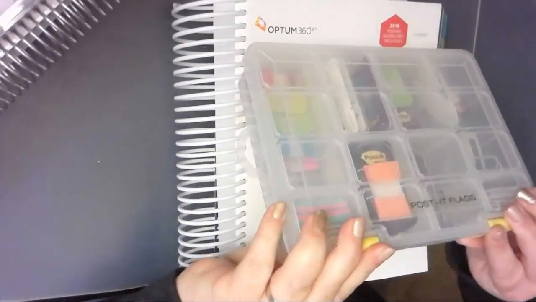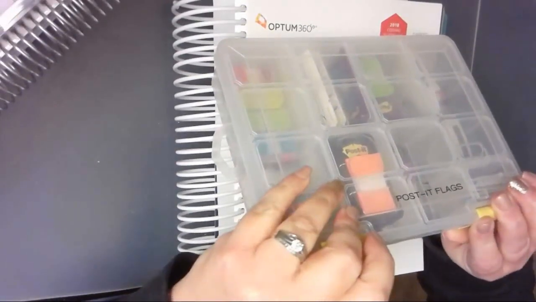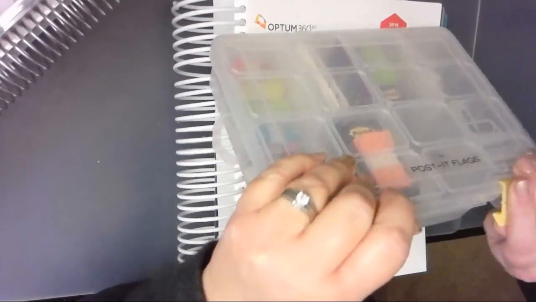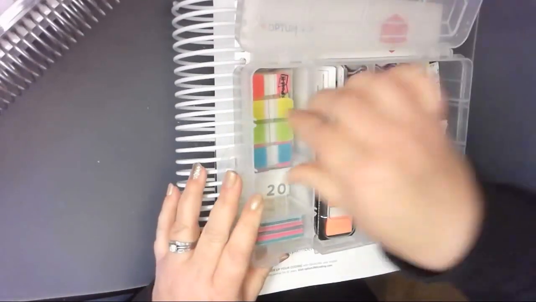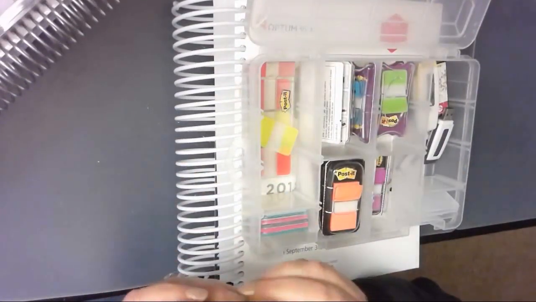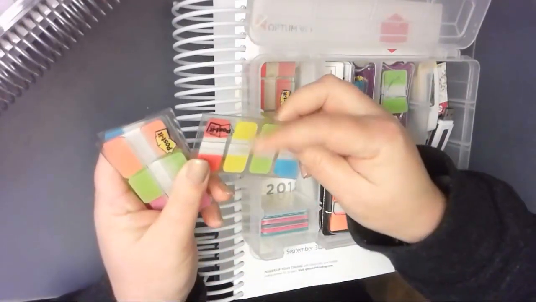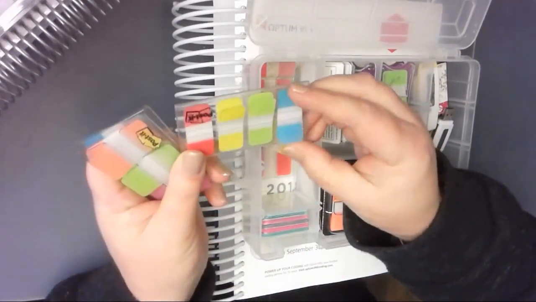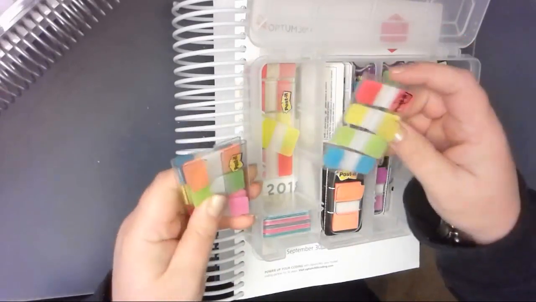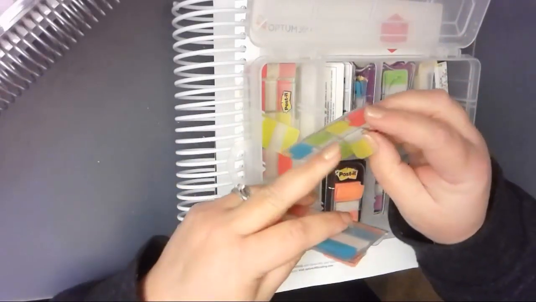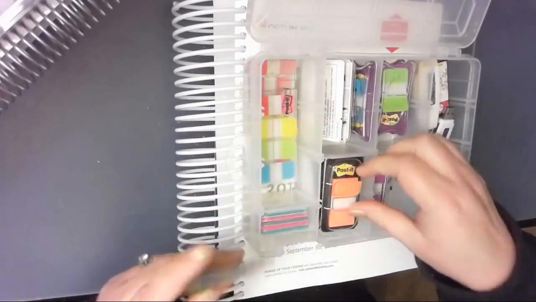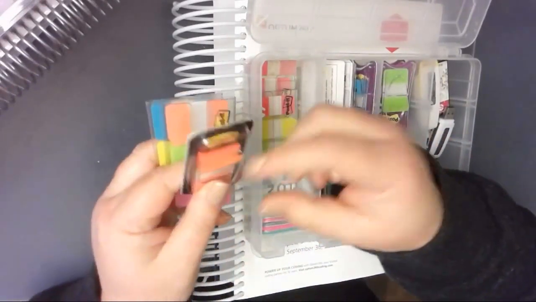And then the other thing that I use is these Post-it note tabs, and they are the ones that are a little bit more durable. They're a little bit more plasticky, I guess, if that's even a word. But you can kind of hear that they're a little bit more rigid than, say, the Post-it flags are.